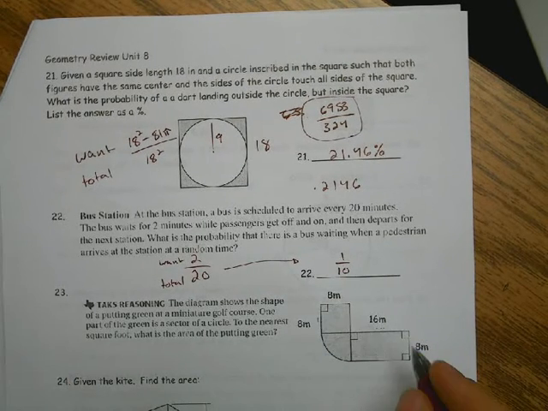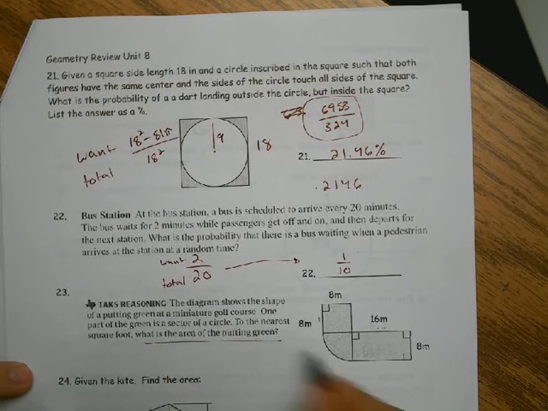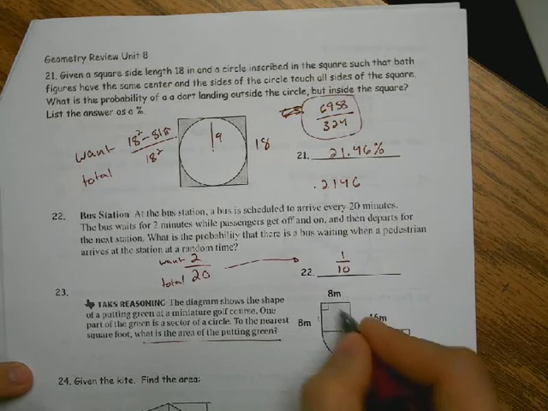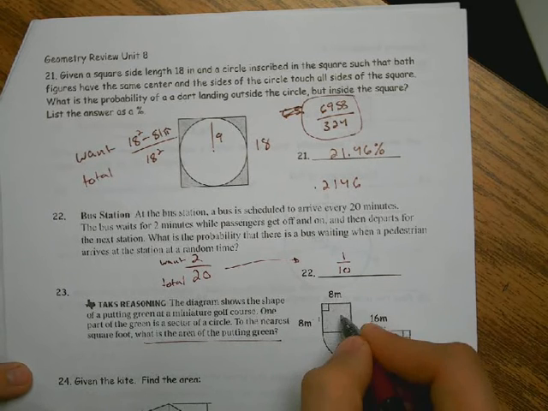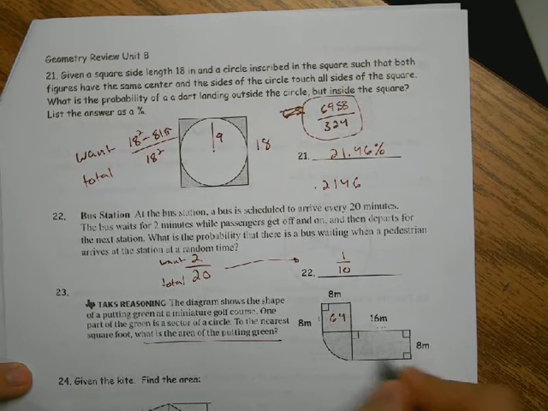Next reasoning. We got this shape. What is the area of the putting green? This I'm going to assume is the putting green. Let's take it by piece. So I've got an 8 by 8 square here. That's going to be 64. I've got a 16 by 8 little rectangle here. That's going to be 64 times 2, so 128.